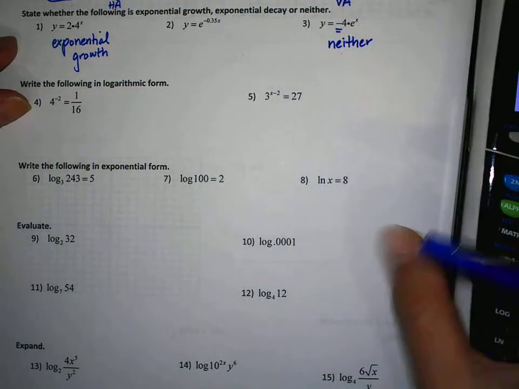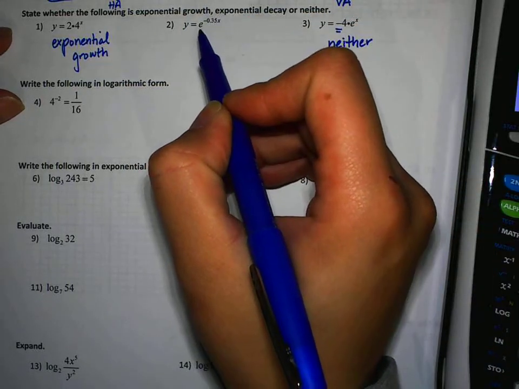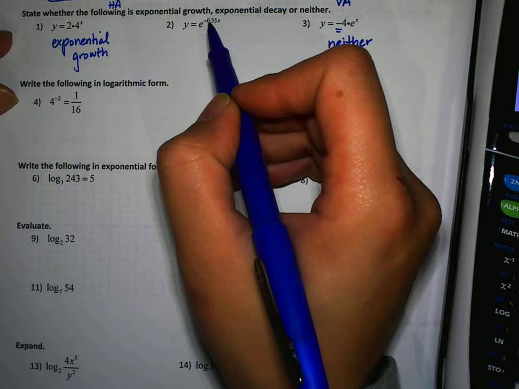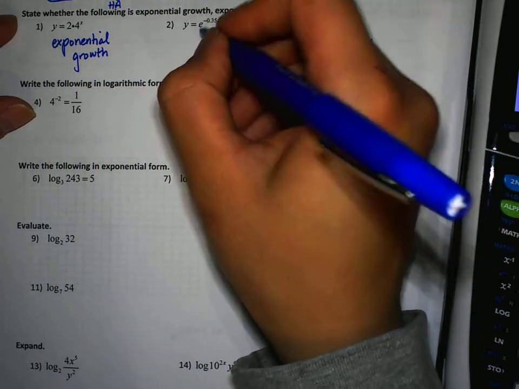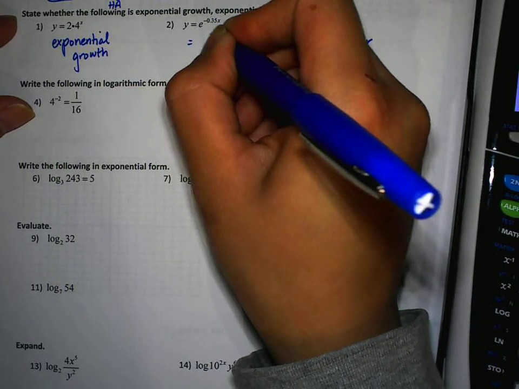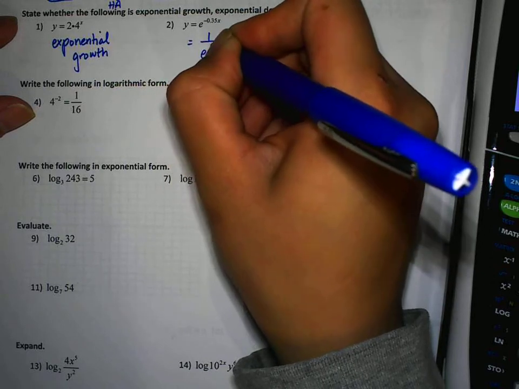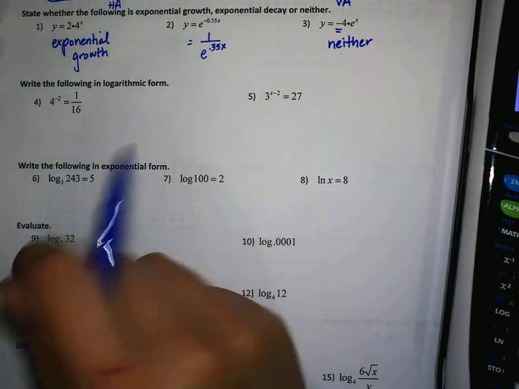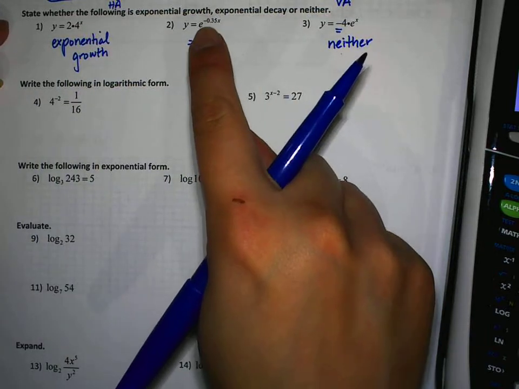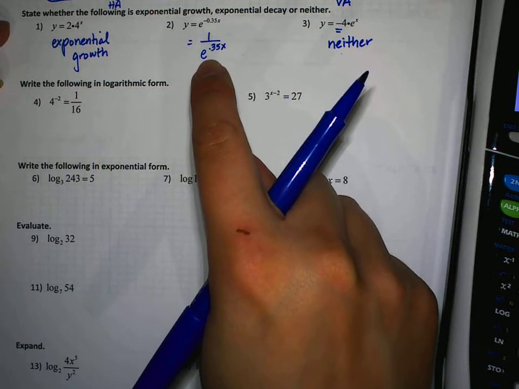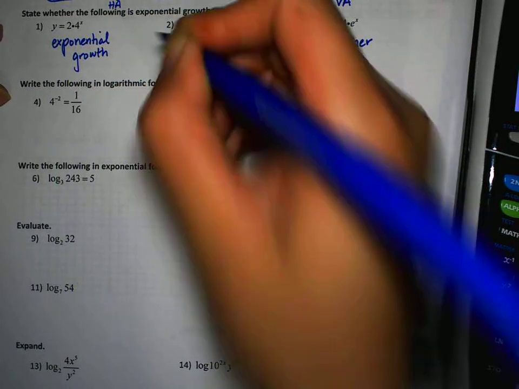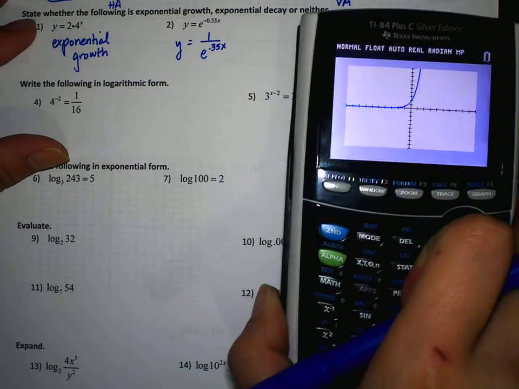For number 2, it's a little bit different. When we have our natural base, or e, it's being raised to a negative exponent. Remember, when it's being raised to a negative exponent, what happens there? It's 1 under. Okay? So if we take a look at this, my base is actually less than 1. Okay? So since it's less than 1, I would say it's decay.